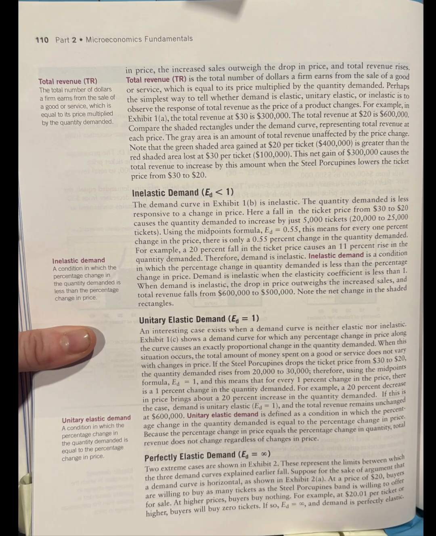Unitary elastic demand is defined as a condition in which the percentage change in quantity demanded is equal to the percentage change in price. Thus, the percentage change in price equals the percentage change in quantity. Total revenue does not change regardless of any changes in price. Perfectly elastic demand. Two extreme cases are shown in Exhibit 2. These represent the limits between which the three demand curves explained earlier fall.